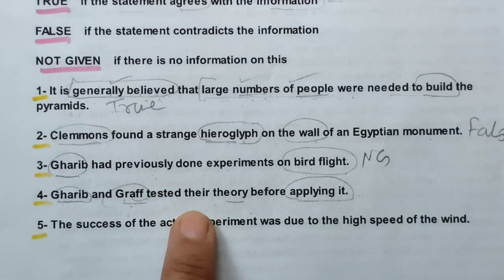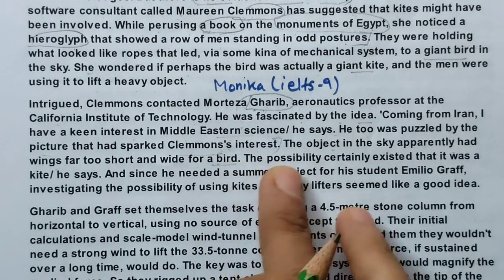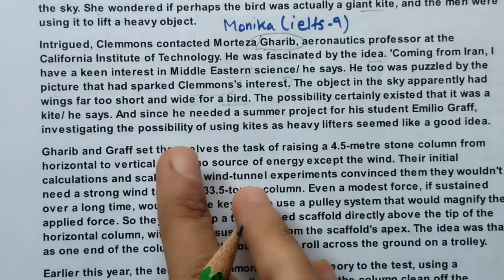So these two persons' names and the theory are also keywords to find the location. We were in the second paragraph and found nothing. Let's move to the next paragraph.